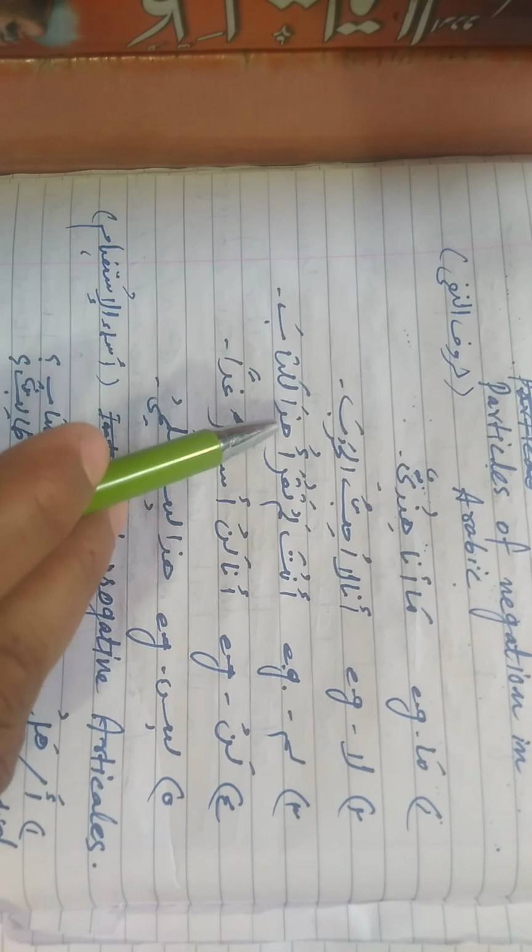Number 2, la. This word also gives the meaning of negation. For example, أنا لا أحب الحرب. The affirmative sentence was أنا أحب الحرب, I like the war. But if you want to negate the information, if you want to make a negative sentence, you will have to add la. أنا لا أحب الحرب. I don't like the war. So la is used before فعل المضارع for the negation.